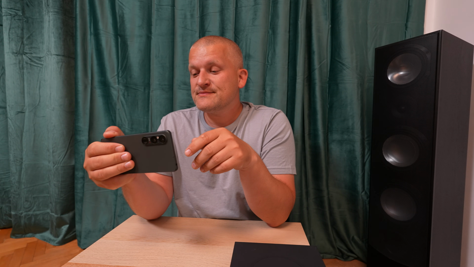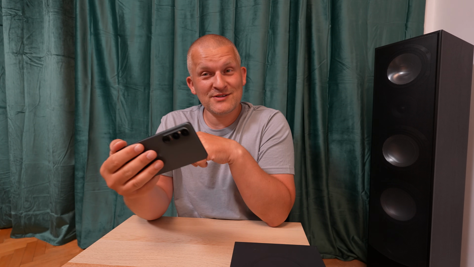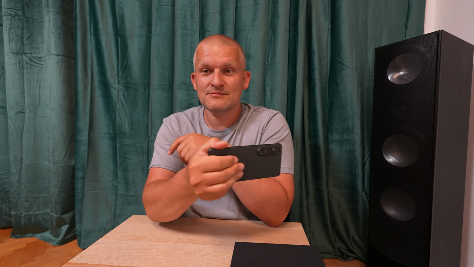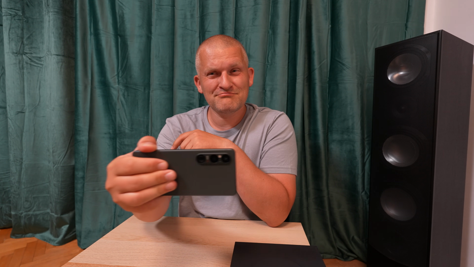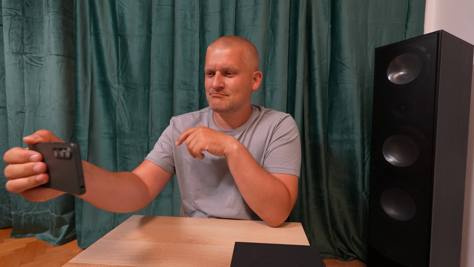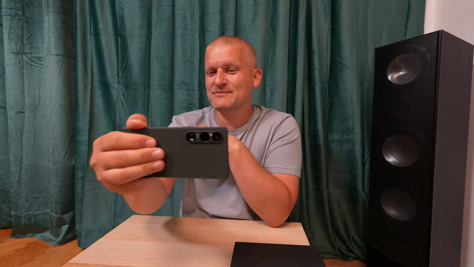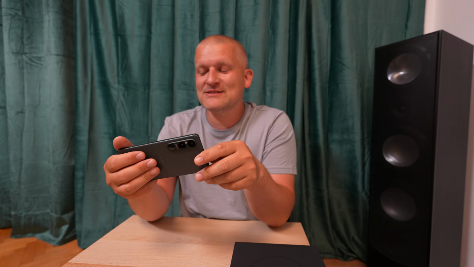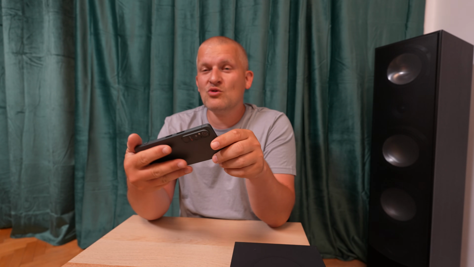How quick is it? Well, dedicated shutter button, pretty cool, but sometimes it's quick, sometimes it's not quick. I mean, it's okay, I guess, it's okay. Cool for photos, for video. That's all I have.